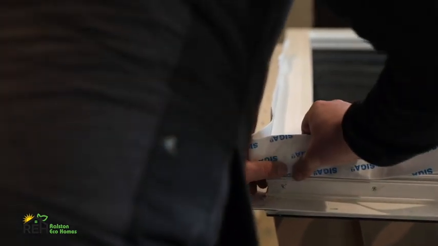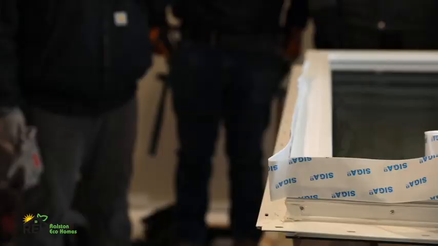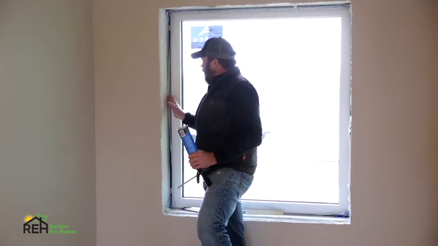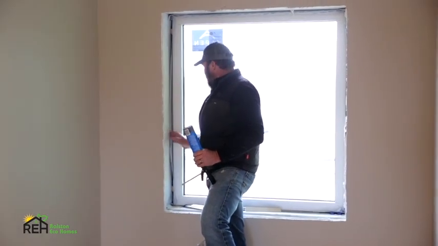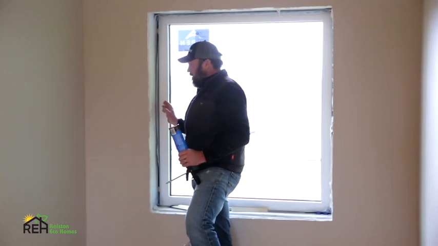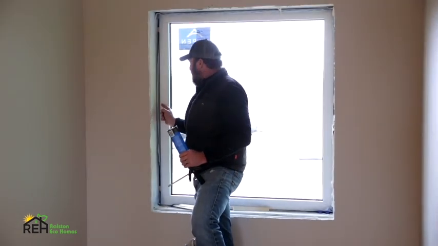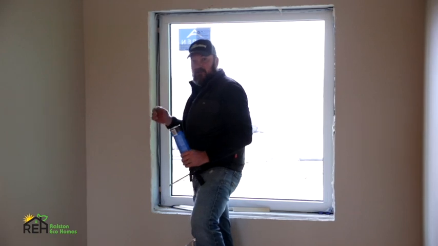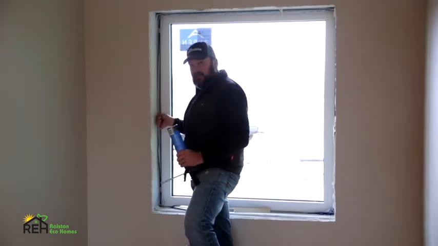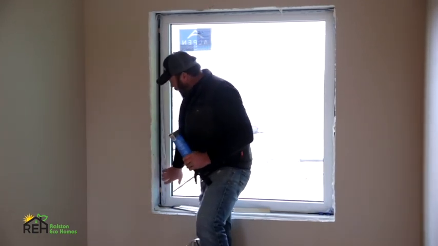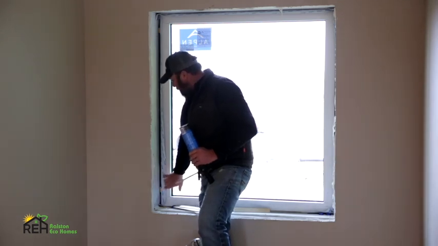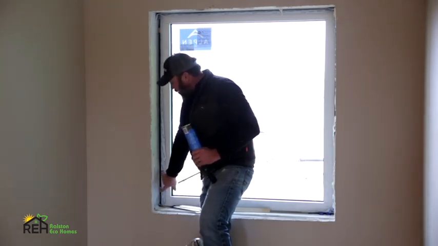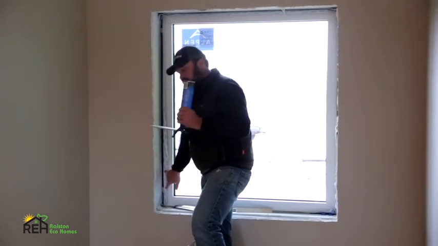So there, I'll show you what that's all about. All right, so now we're going to be using the SIGA system. We completely understand that this is the exterior system. We meant to use the IS, but this is just kind of more for educational. It's the same kind of application. So we're properly shimmed. Our shims are cut back. Now we're going to integrate our thermal barrier with some spray foam insulation.